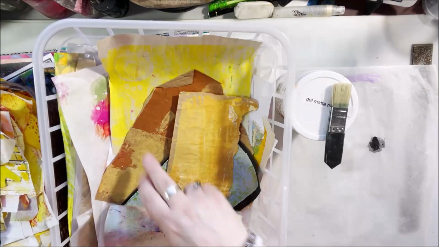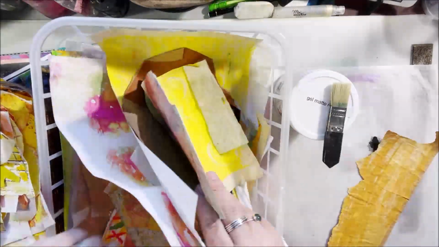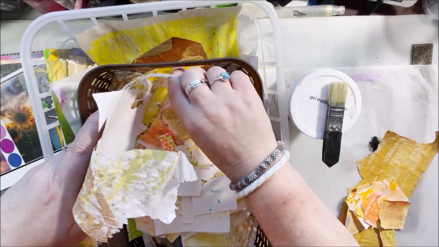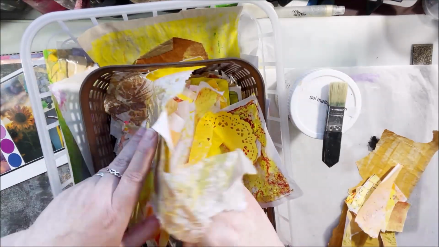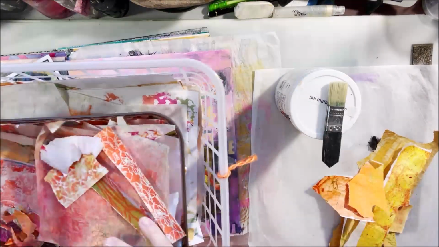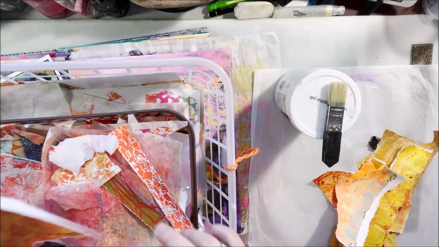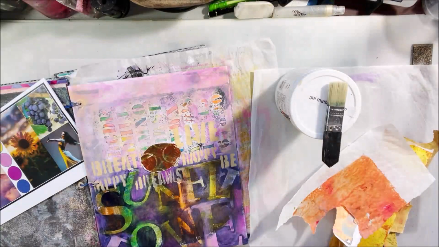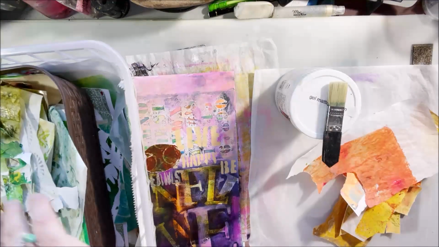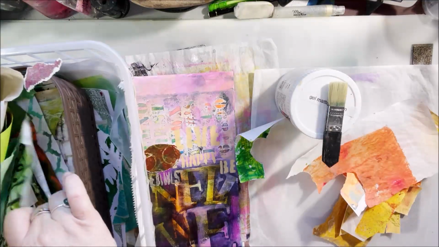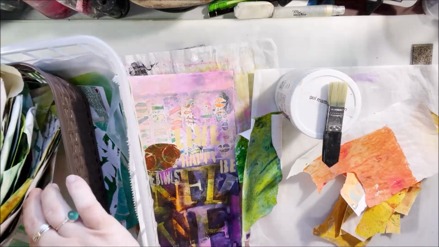That was my brown basket. Here's my yellow basket. I'm grabbing some different colors of yellow, and the smaller basket on top has tinier pieces. The basket underneath has bigger pieces. And this is how I sort and store all my gel prints and extra papers, all kinds of paper that I save. So I pulled out some from my yellow, some from my orange, and then now I'm getting some green so that I can create a sunflower.